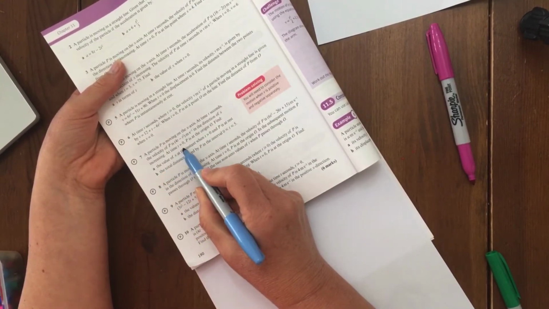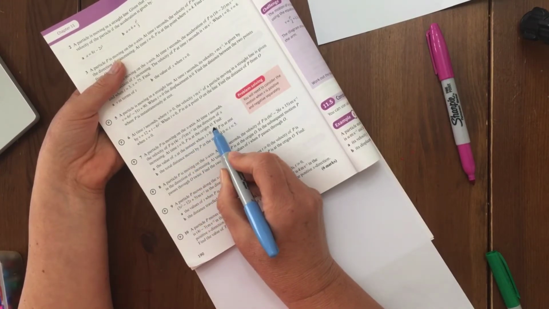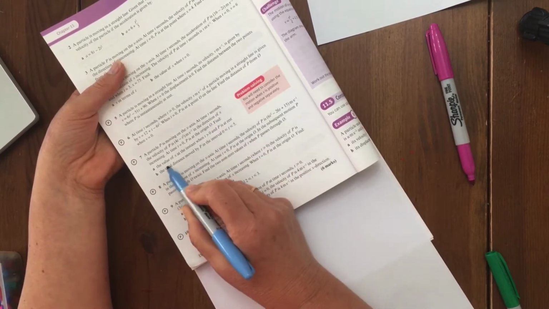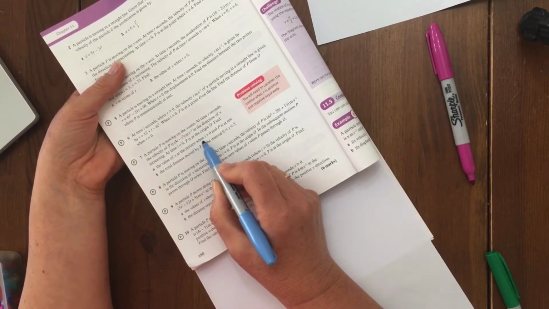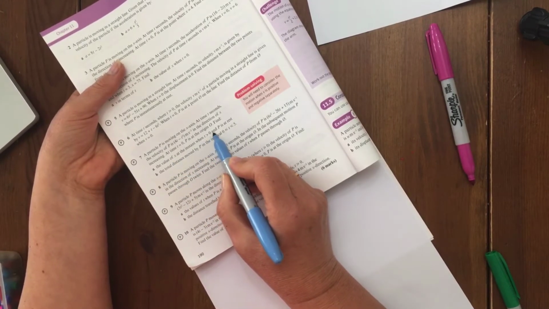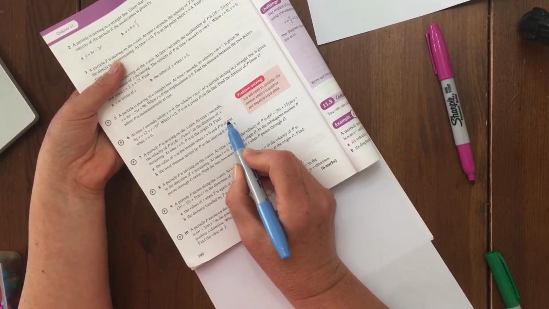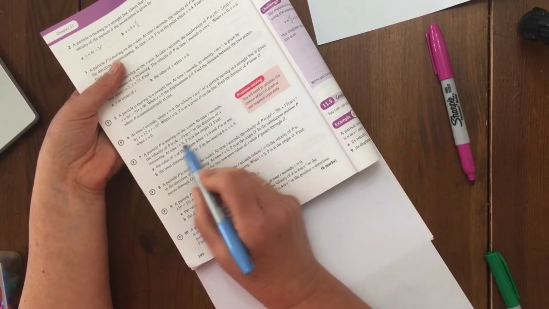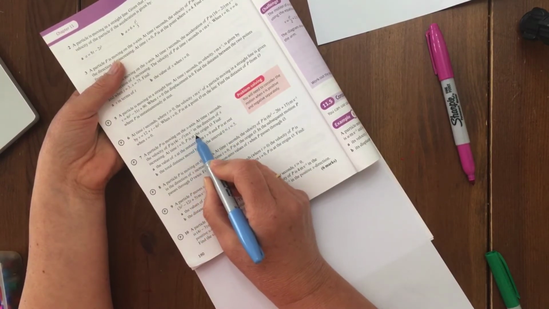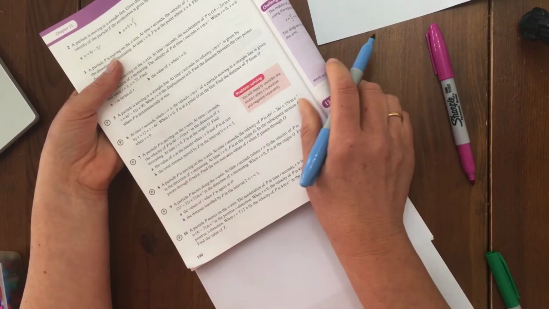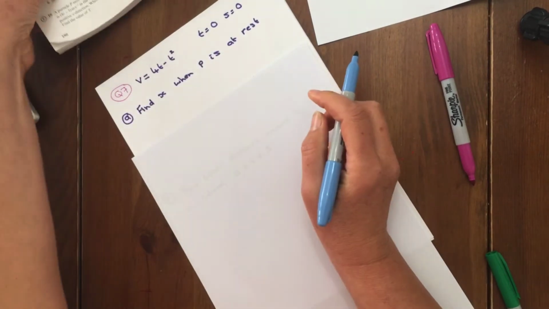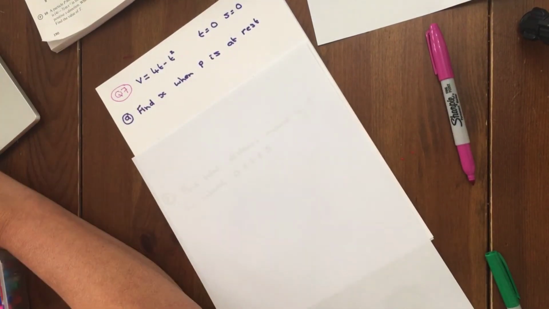At time t equals 0, p is at the origin. Find the value of x, i.e. the displacement, at the instant when t is greater than 0 and p is at rest. So at t equals 0, p is at the origin and p is moving along the x-axis. Okay, so how do we go about this question?